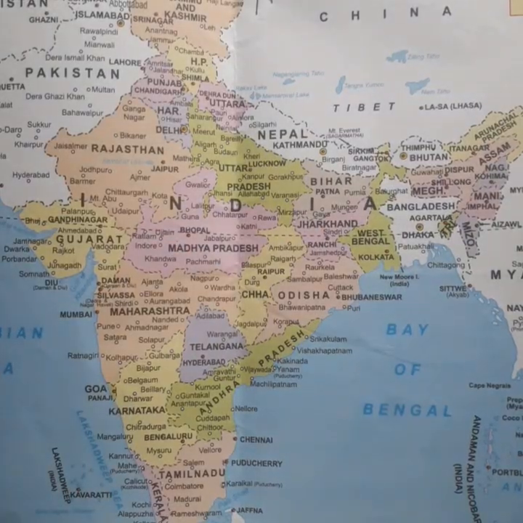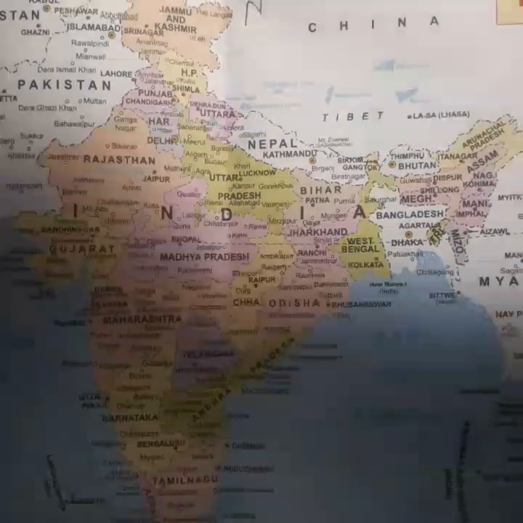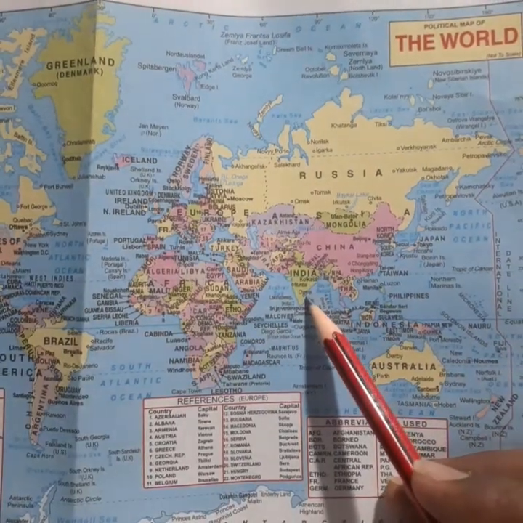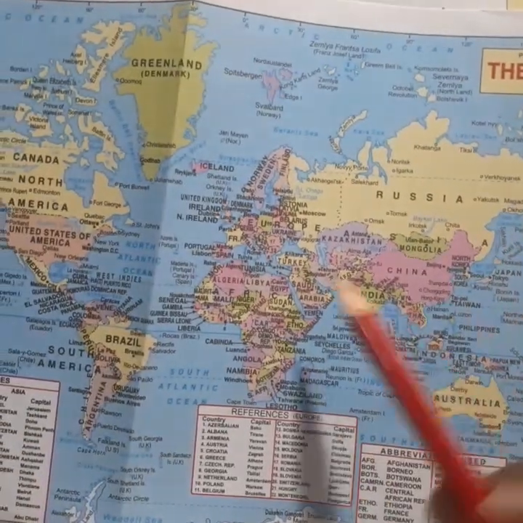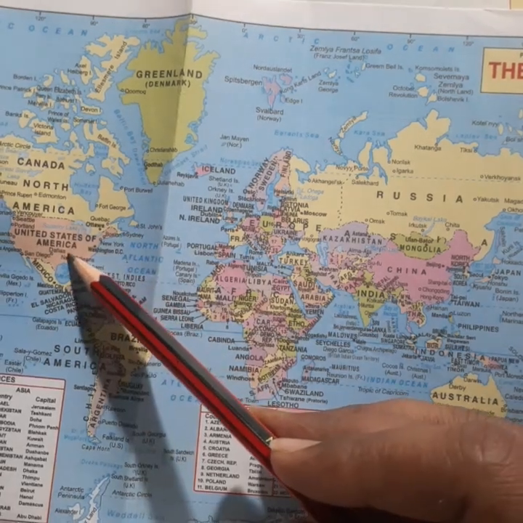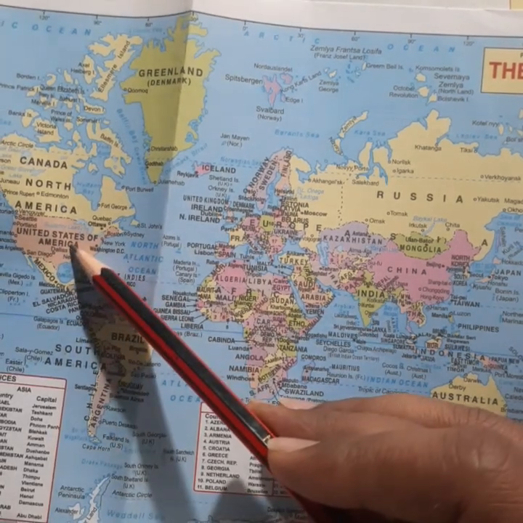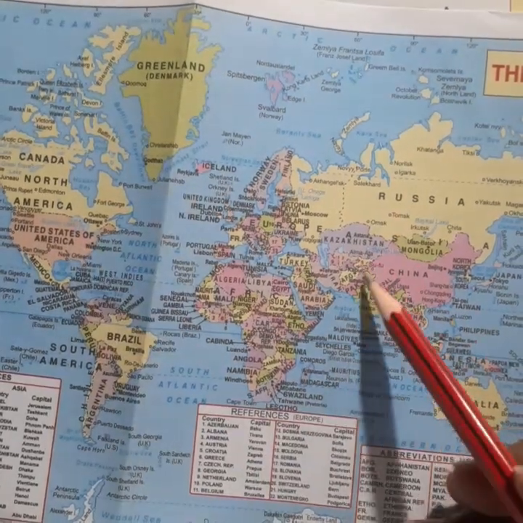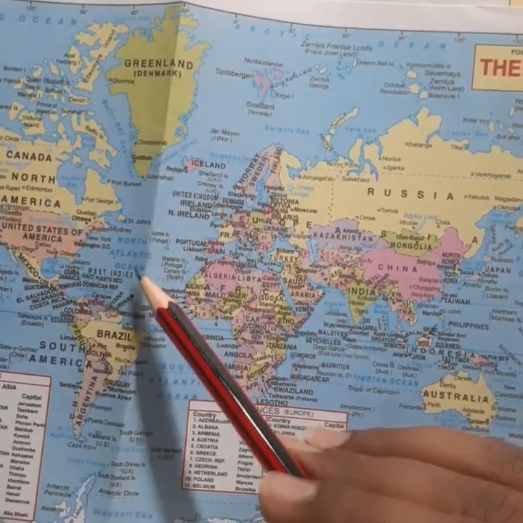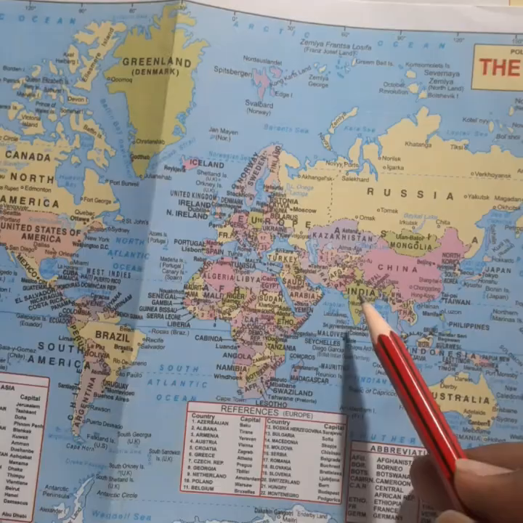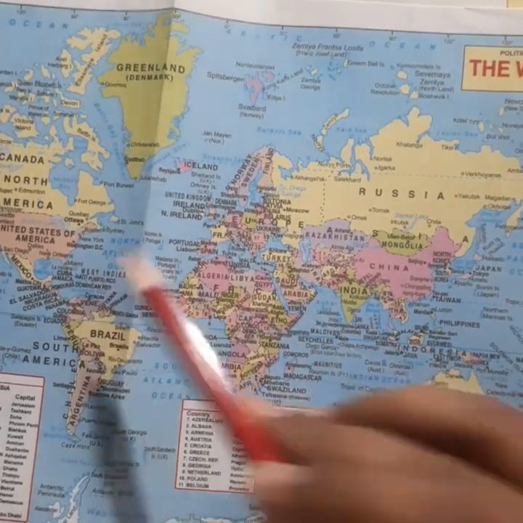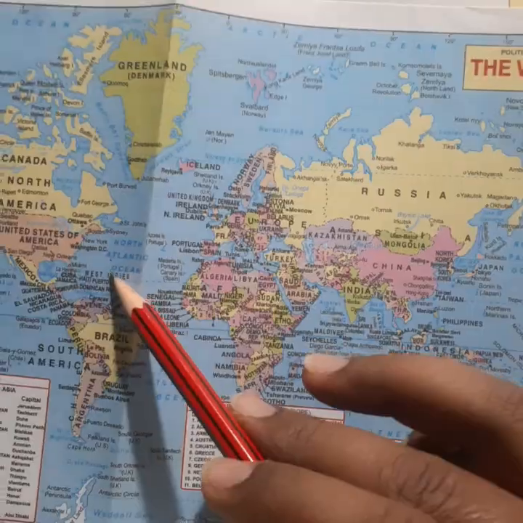With the help of a political map of the world, you can see that this small country is India, and on the far extended region, this is North America, and in North America you have the United States of America. We always talk about western influence over India and the western culture impacting India. So it is very clear that USA is located on the western side of India.